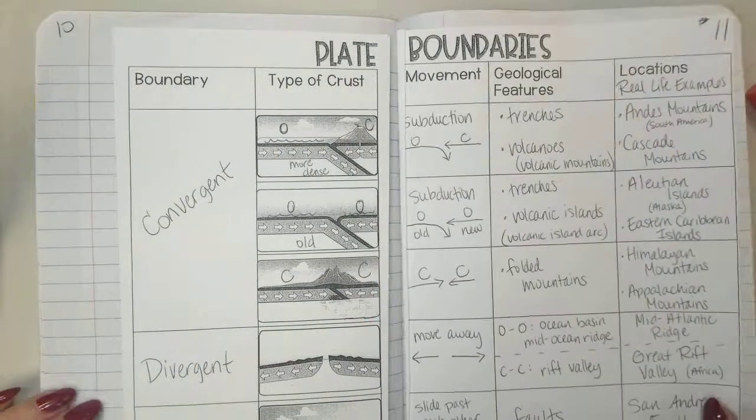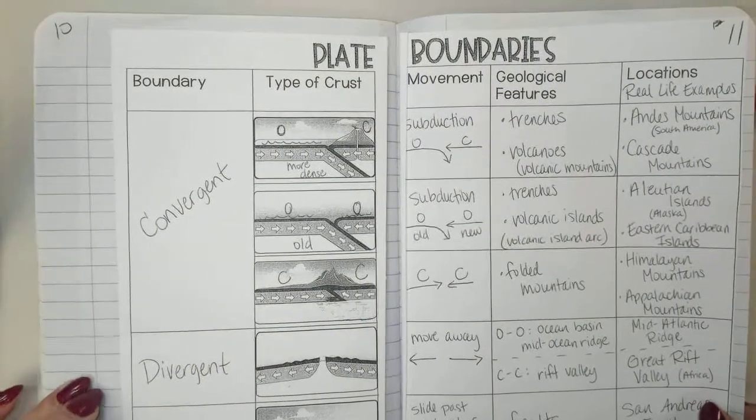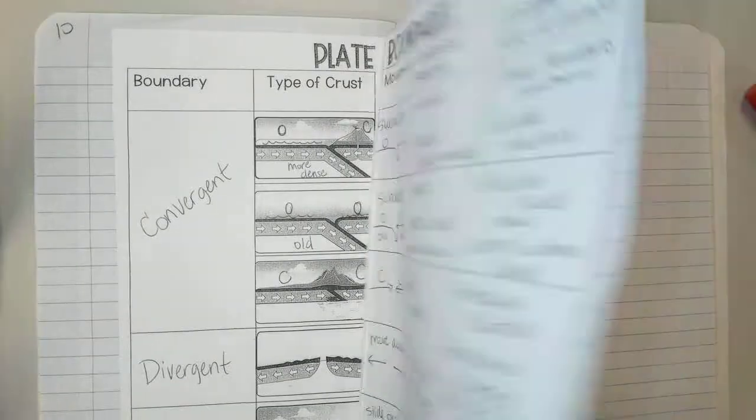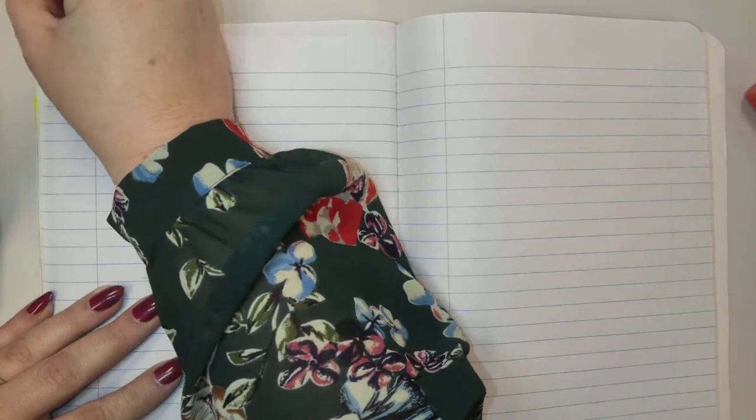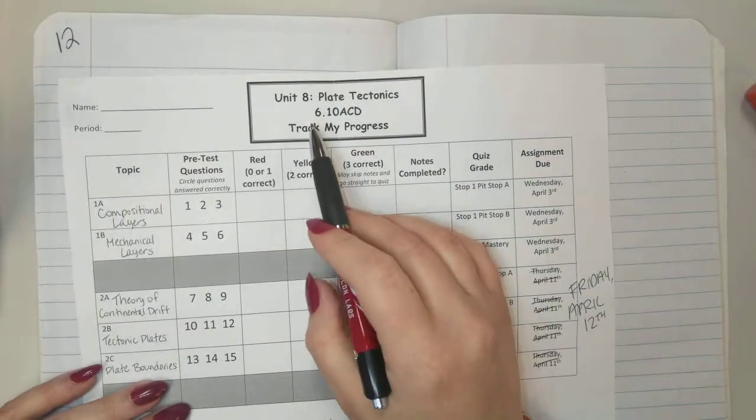Alright, it's time to go ahead and set up our journal for our next unit. So the very last thing you have from last unit is this plate boundary notes on 10 and 11. We're going to go ahead and flip to 12. This is where you should glue in your tracking chart from last unit, Unit 8.